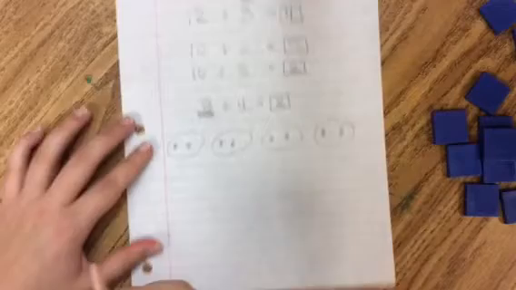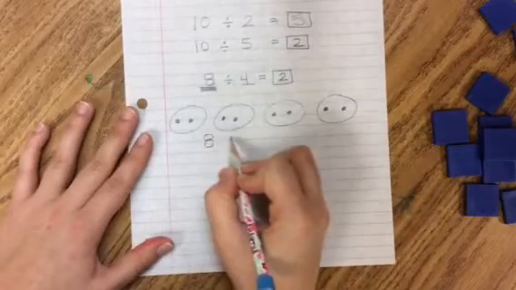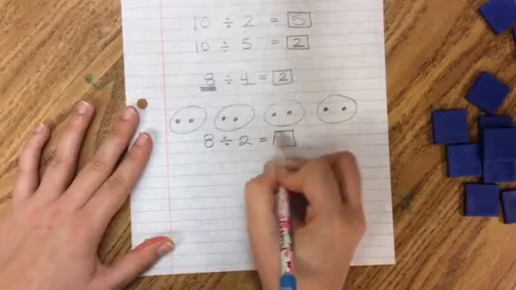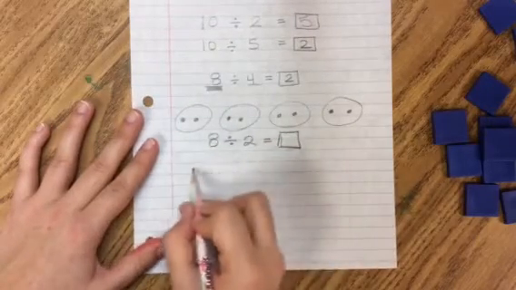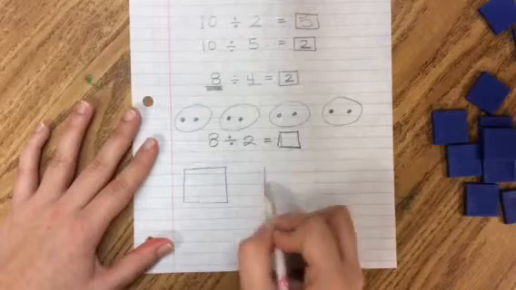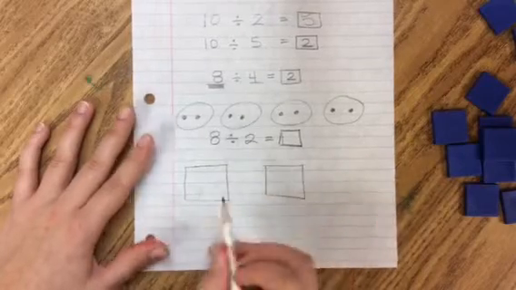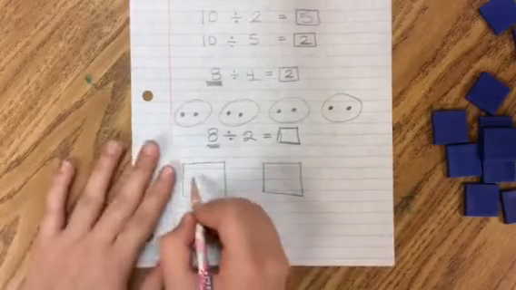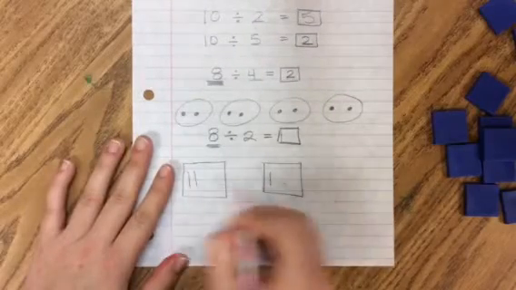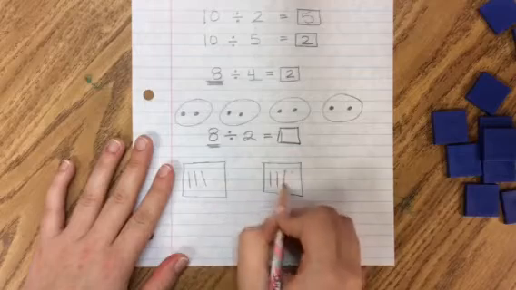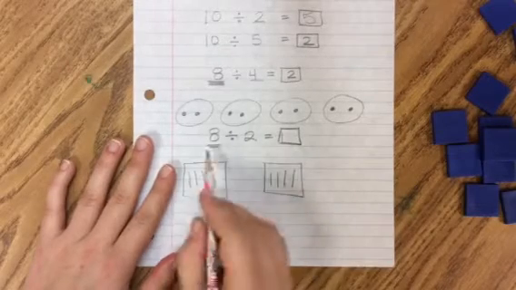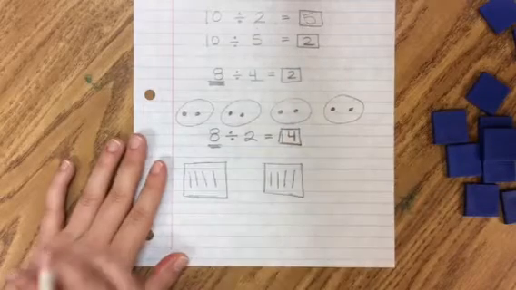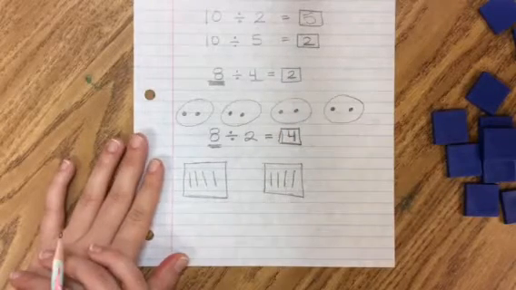There's 2. The other way to do it, if I were to do 8 divided by 2 equals a number or a quotient, I have 2 equal groups, and I have to share until I use all 8. 1, 2, 3, 4, 5, 6, 7, 8. I've used all 8, and I have 4 in each group because they're equal groups. That's another way to do it.